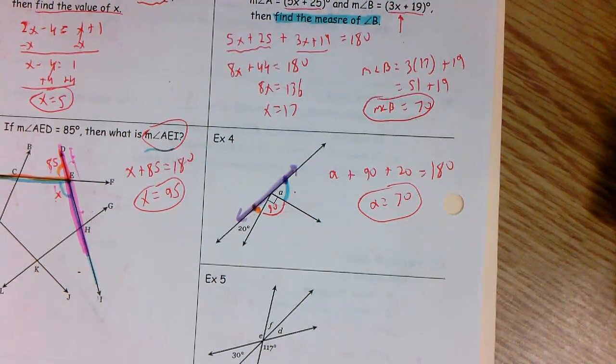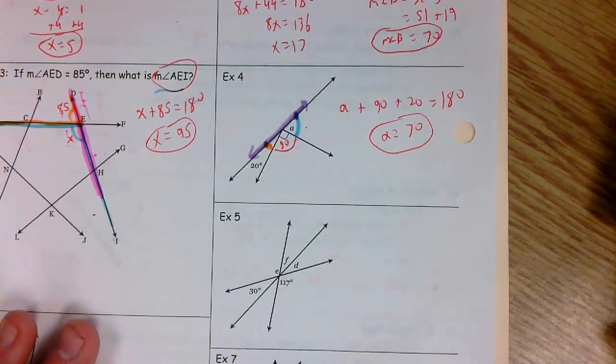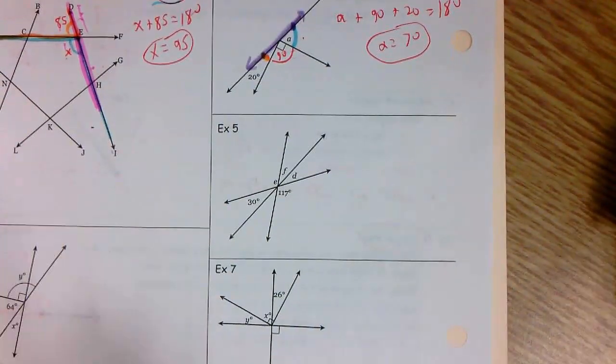Maybe they're called a linear trio. All right, how about example 5? We're almost done, guys. Example 5 has a bunch of vertical angles.